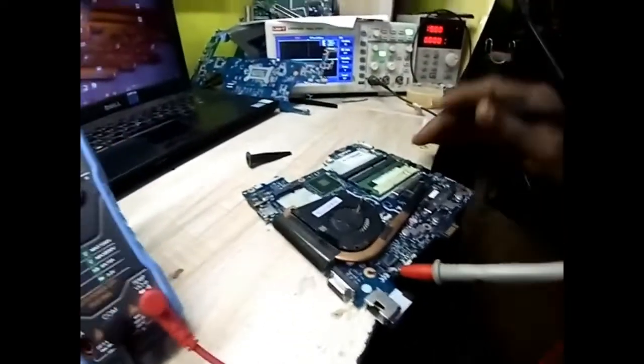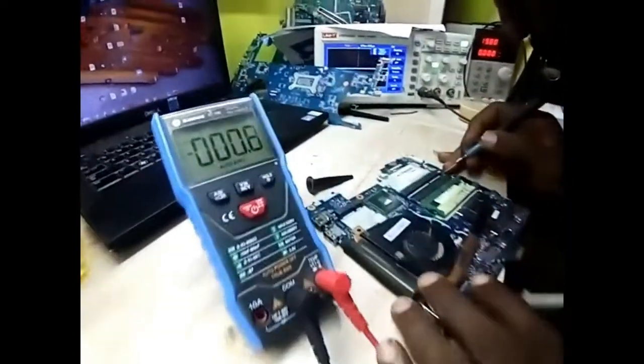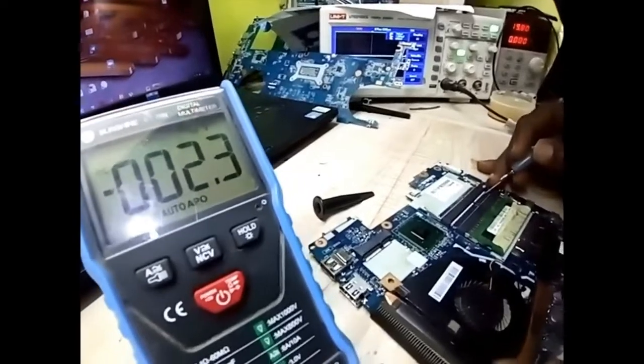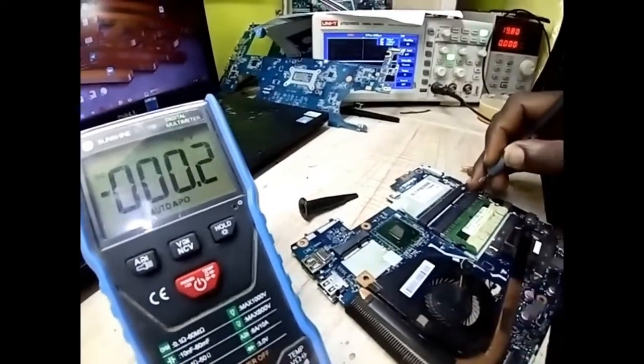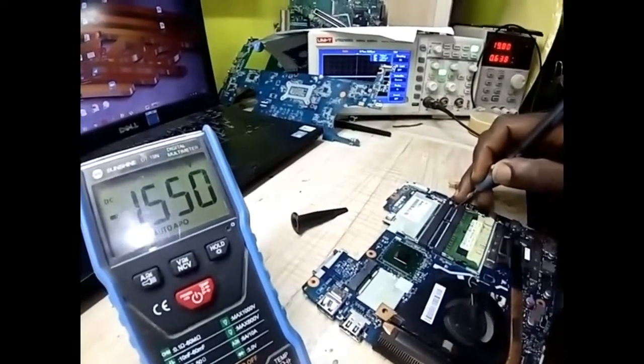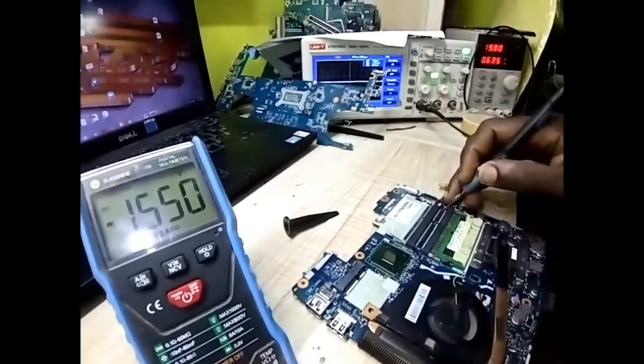And here I'm having PLT resets. Let me reconfirm this PLT reset. 5, 10, 20, 30, pin number 30. Let me trigger my board. 1.5, I'm having PLT reset.